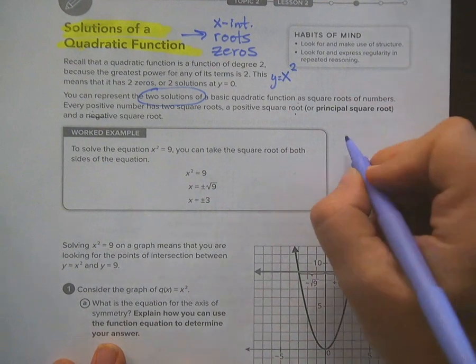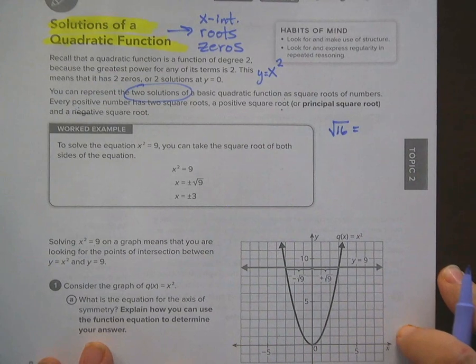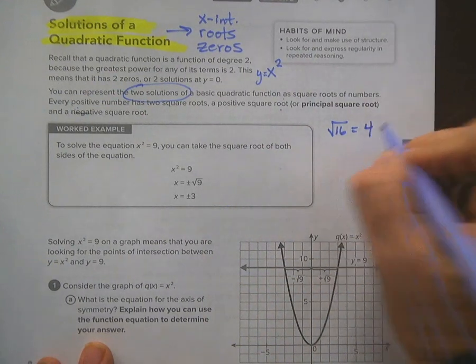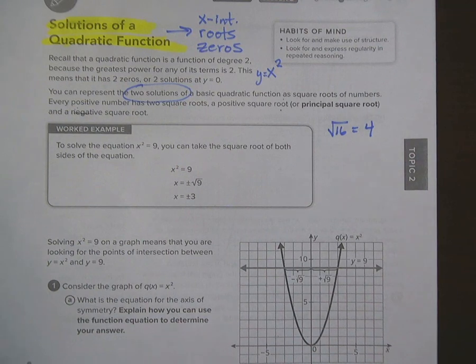What? Over here. Haven't you always learned that the square root of 16 is 4? Yep. And when you do that on your calculator, square root of 16, the calculator gives you 4. This is called the principal square root, meaning the positive square root. But by definition, why is the square root of 16 4? Because 4 times 4 equals 16. But is there another option? Negative 4 times negative 4.